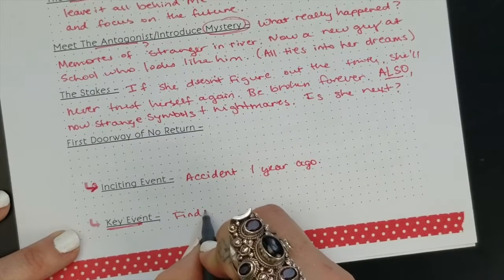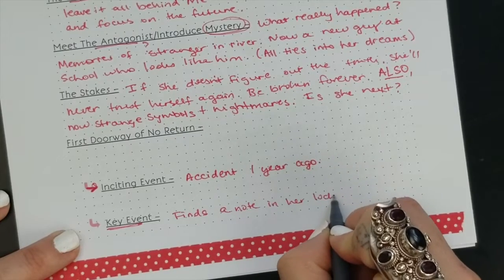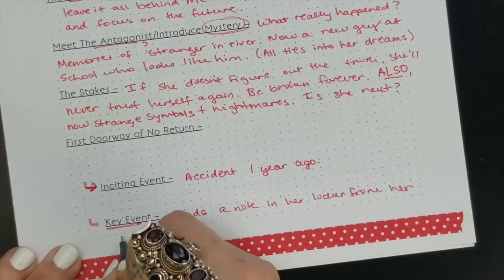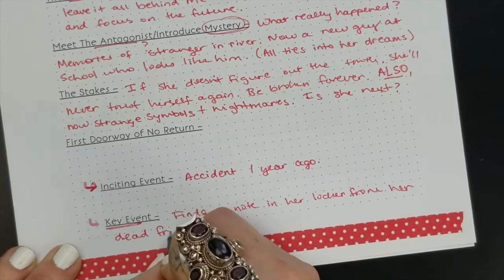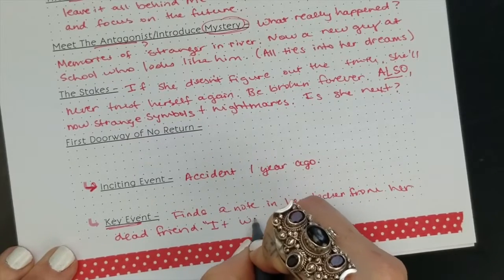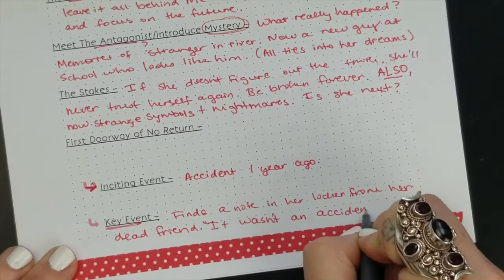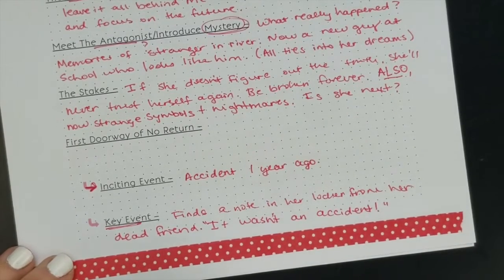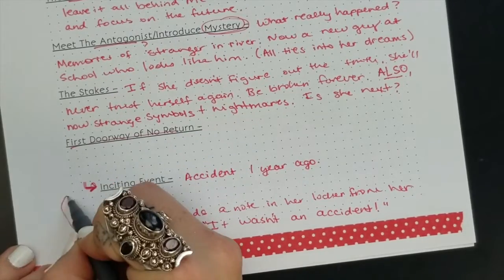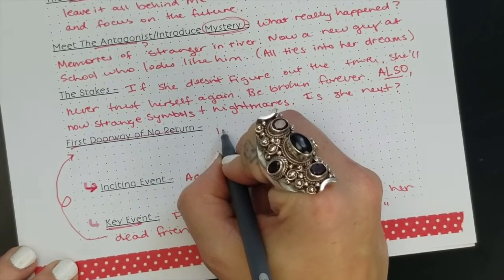The key event, however, that locks Mariah into the story is that at the end of Act 1, she finds a note in her locker from her dead friend Haley. This note basically says, if anything happens to me, it wasn't an accident. And for Mariah, who's been trying to deny her memories and go with the flow and believe that what everyone else said is true and fit in, she just can't do that anymore. Now she has proof that this was not an accident.